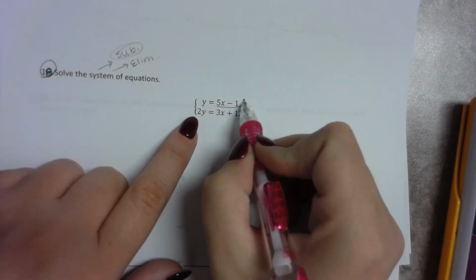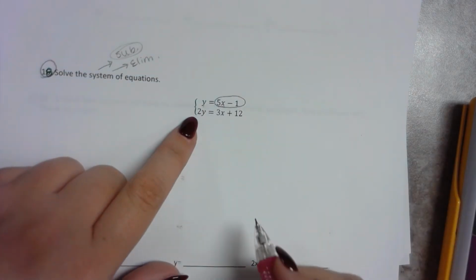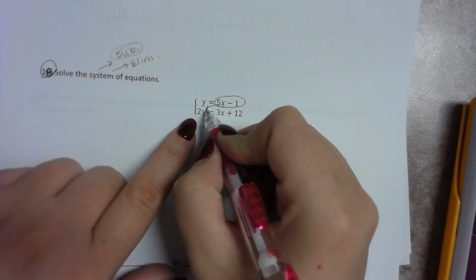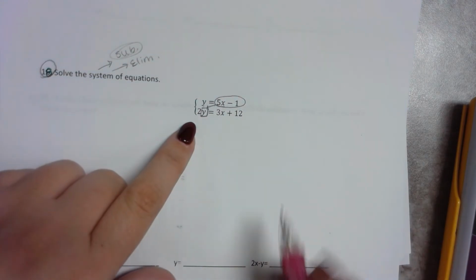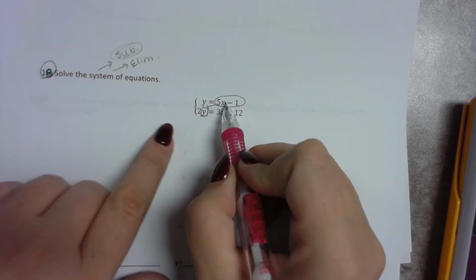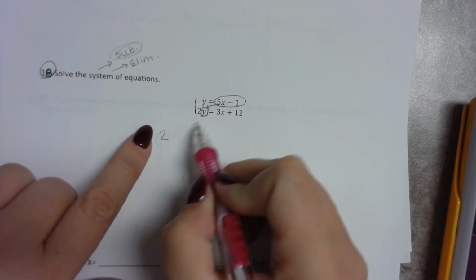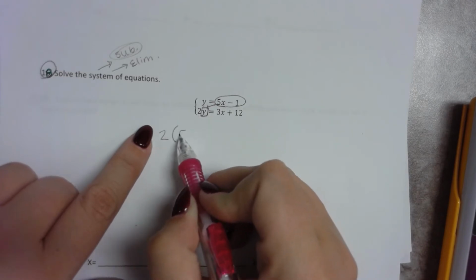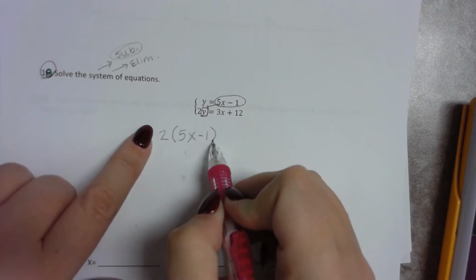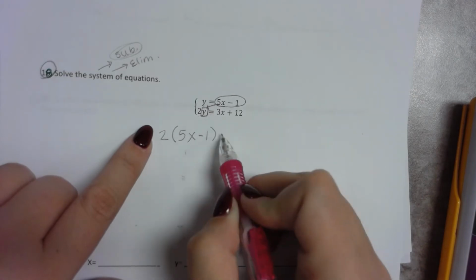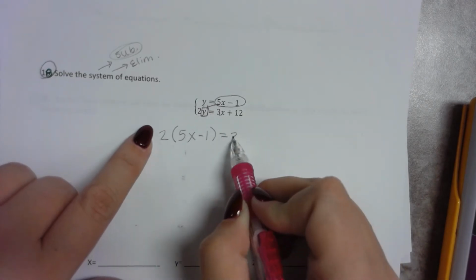So in this problem, it says y equals 5x minus 1. So I'm going to plug that in for the y right here. So instead of writing y, I'm going to write 5x minus 1. So we've got 2, but instead of writing a y, I'm going to write 5x minus 1. We're going to substitute it in, equals 3x plus 12.